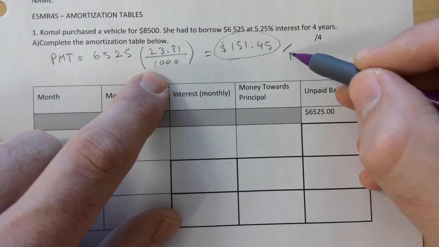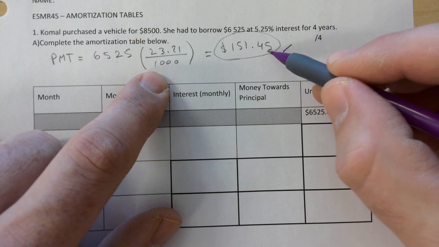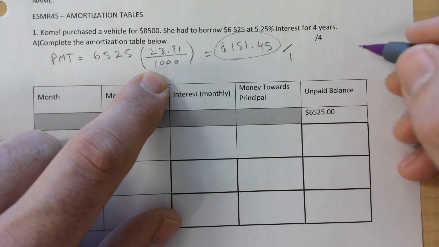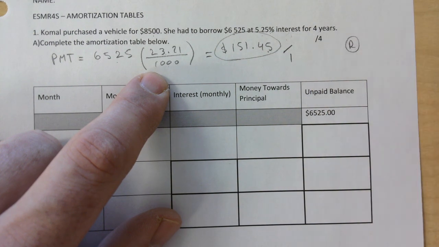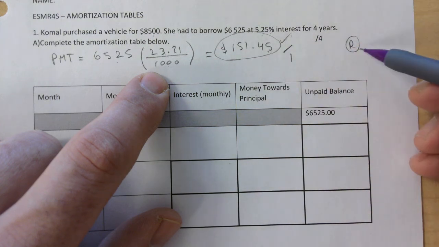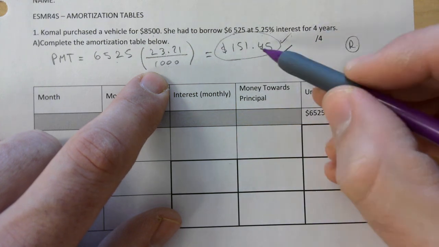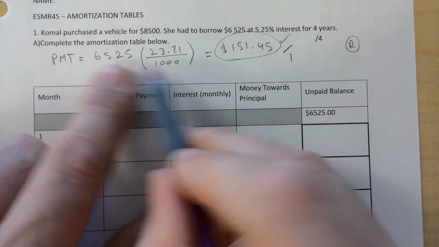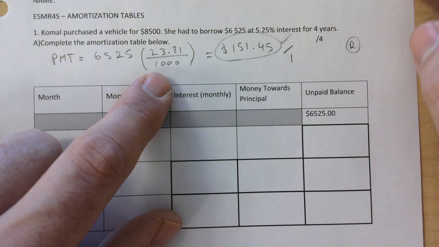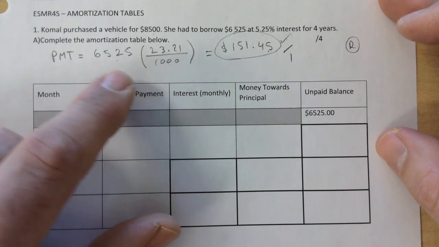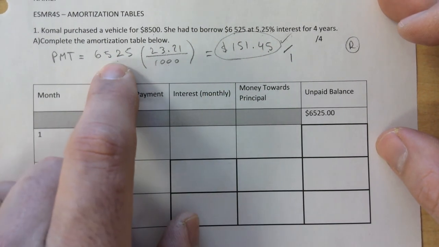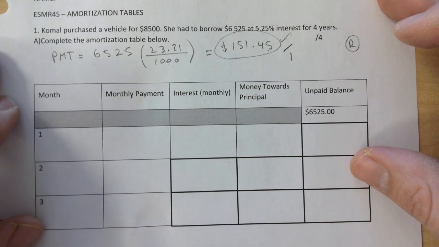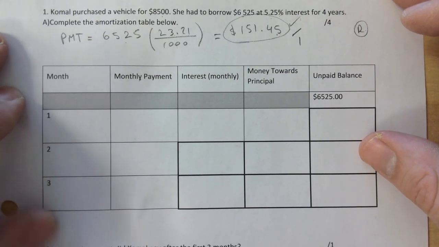So 1 mark, and if you made a mistake, this is what I do: I go check mark, but you will see rounding. You can assume that something went wrong with the rounding, but I see that everything else is correct. This is only worth 1 mark because I already gave you the number after the down payment, so you didn't have to figure that out.